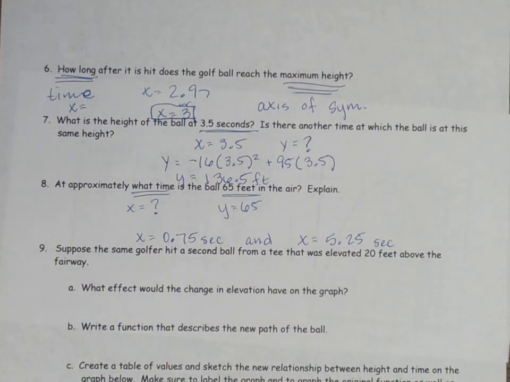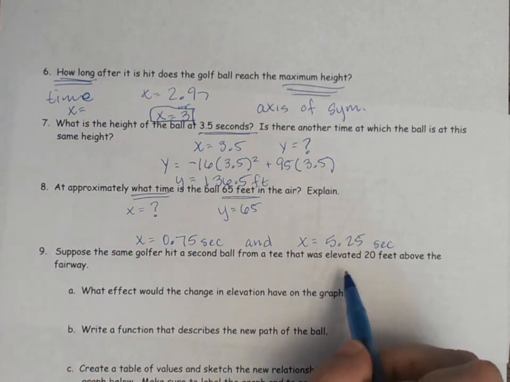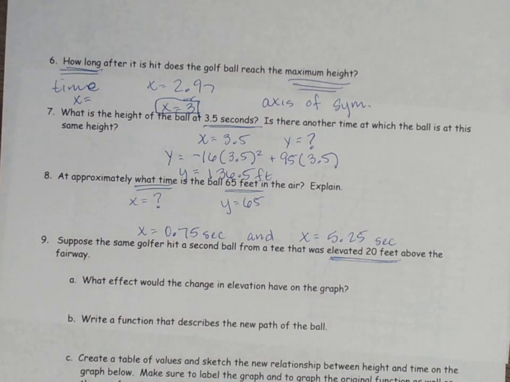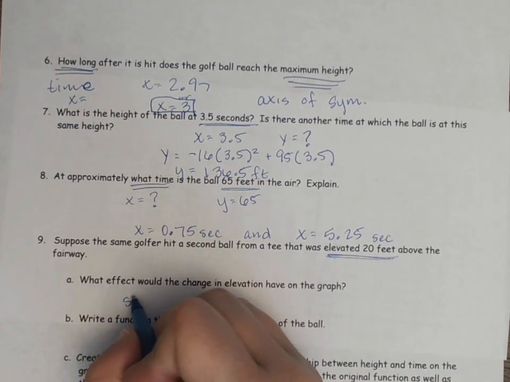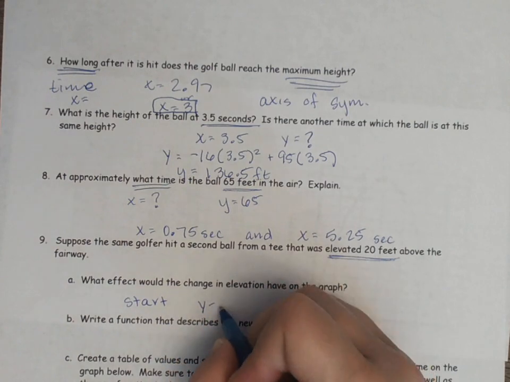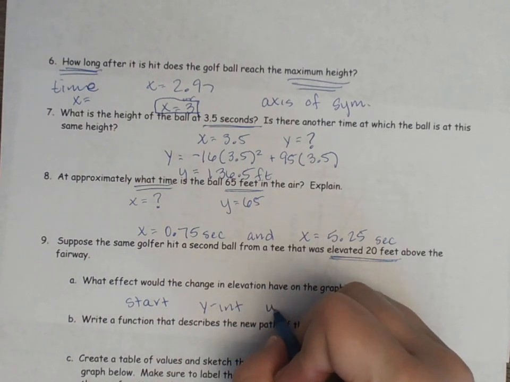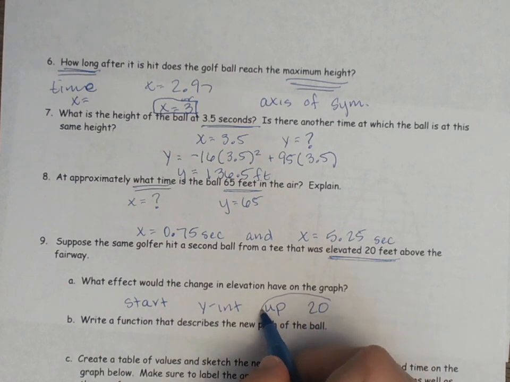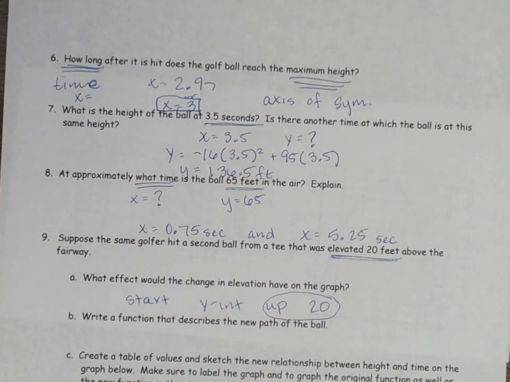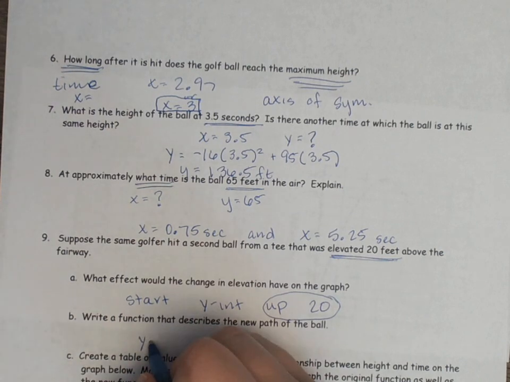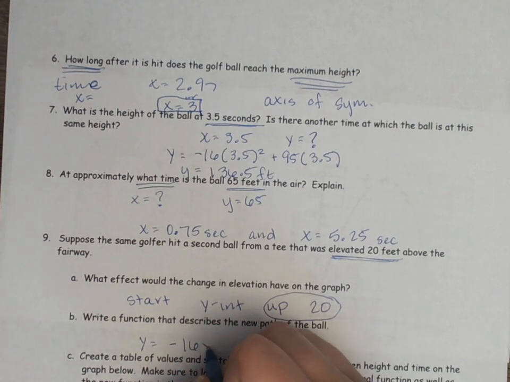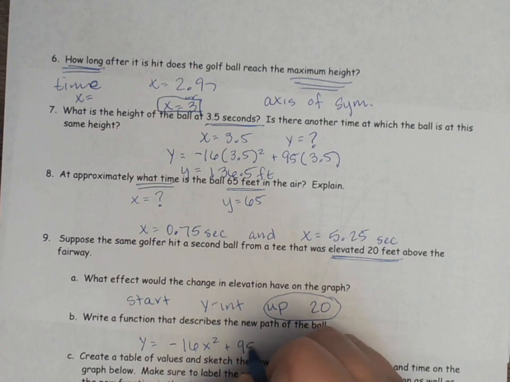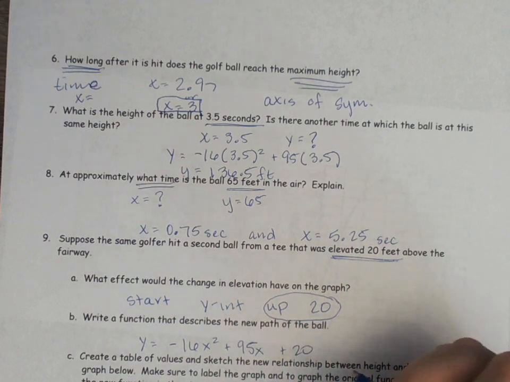Last problem, it says that the golfer has now hit from a tee elevated 20 feet above the fairway. How is that going to change the graph? We're going to say that that starting point, our y-intercept, went up 20. If we write an equation, it means we're just going to add this 20. Remember our transformations, we're going to add this to the end of the equation. So now our y equals equation says negative 16x squared plus 95x plus 20.